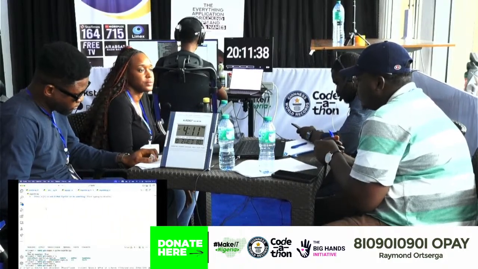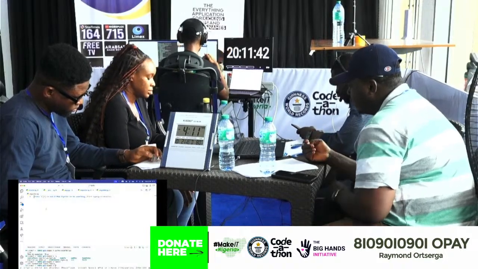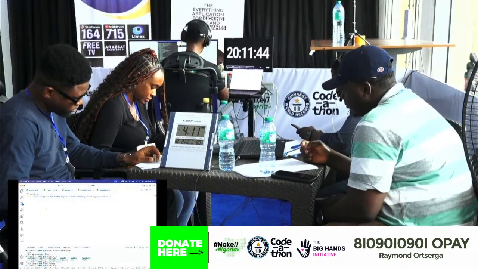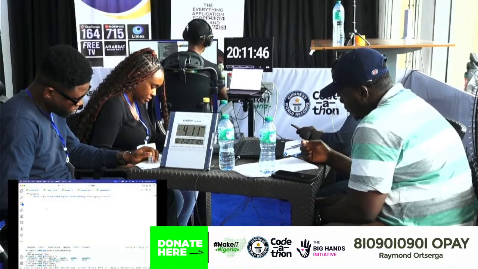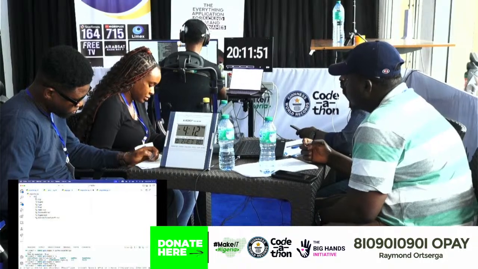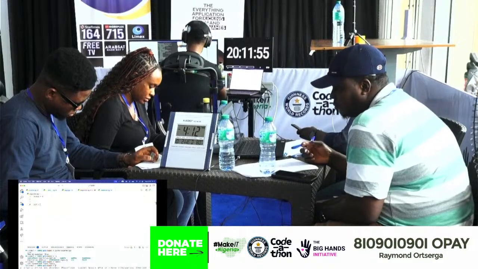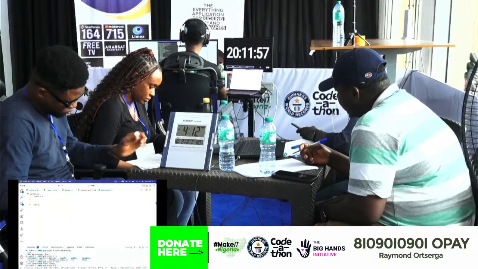You don't want to use those keywords as your variable names. Apart from those keywords, you can use any token as a variable name. You can come here and you can say token is equals to 4, but you cannot say def is equals to 5, because def is a reserved keyword.